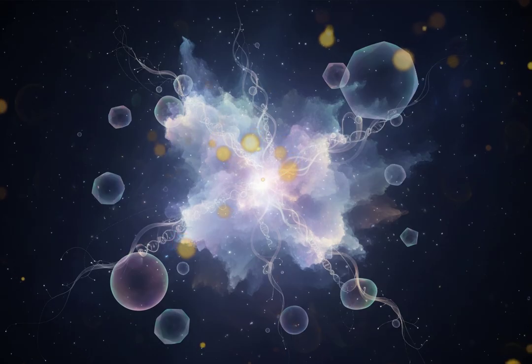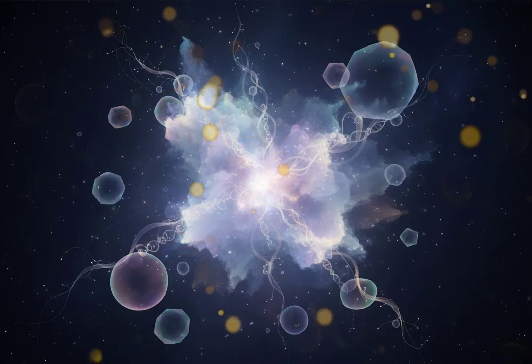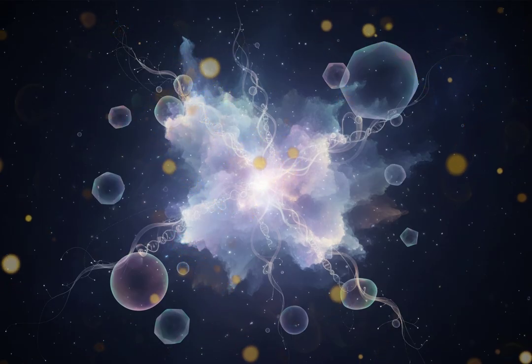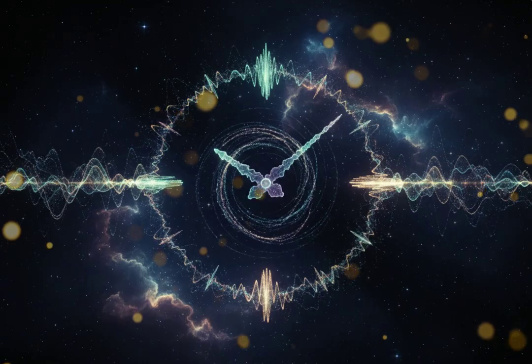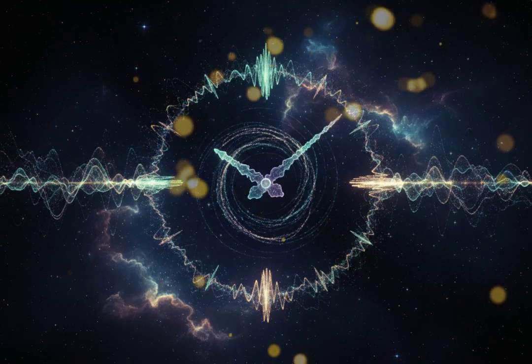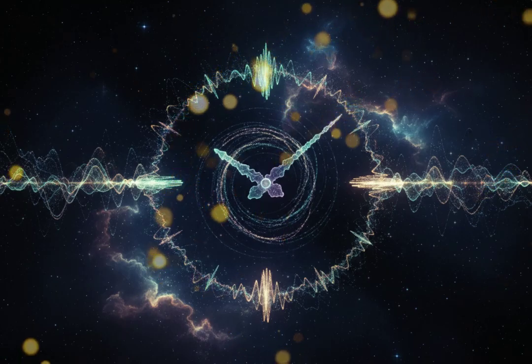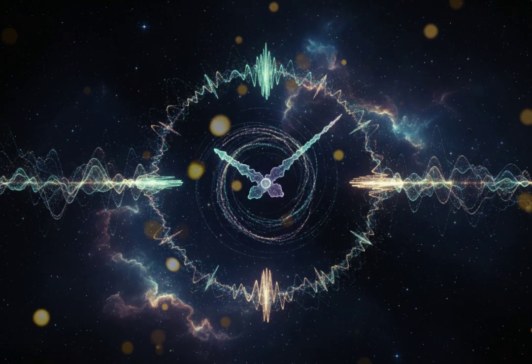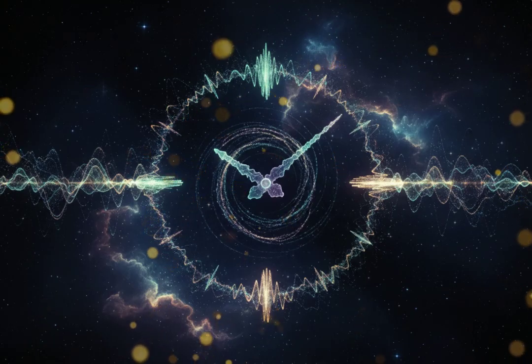As we explore these theoretical implications, supersymmetry emerges as a significant contender in the search for new physics. A theory that posits each particle has a superpartner, supersymmetry aims to address several gaps in the standard model. It offers solutions to issues such as the hierarchy problem and the nature of dark matter.